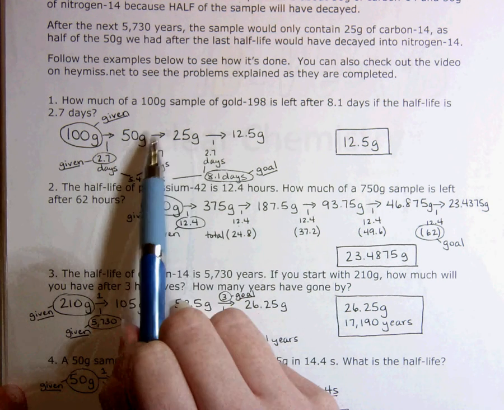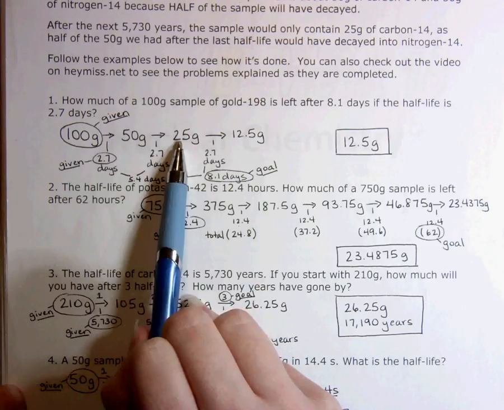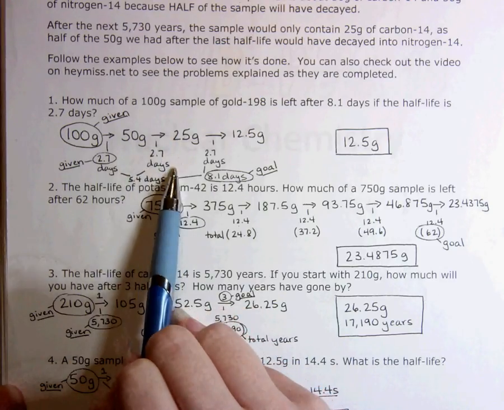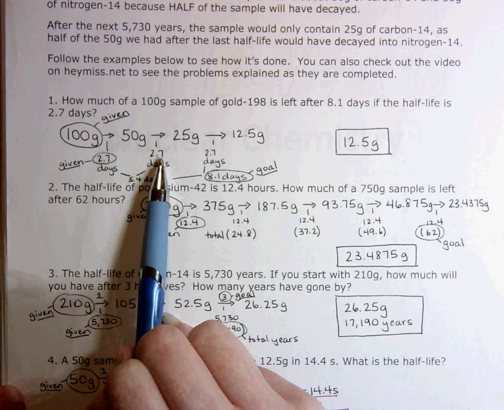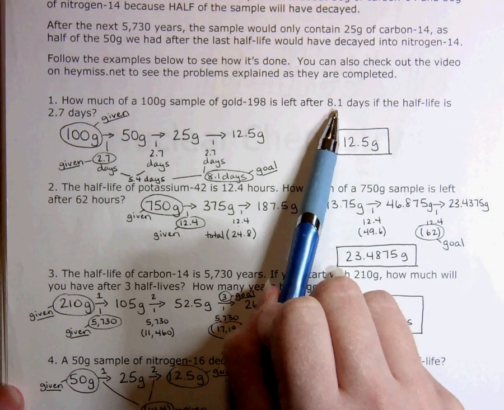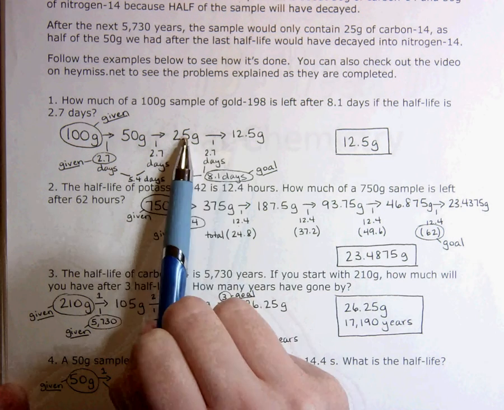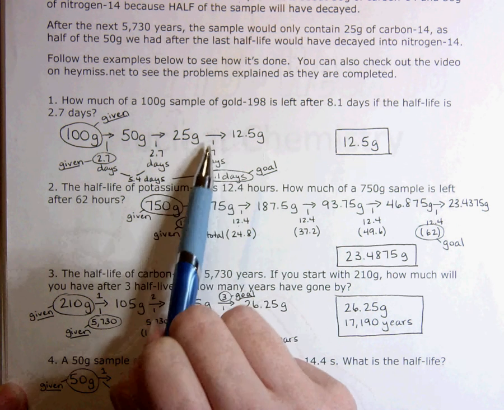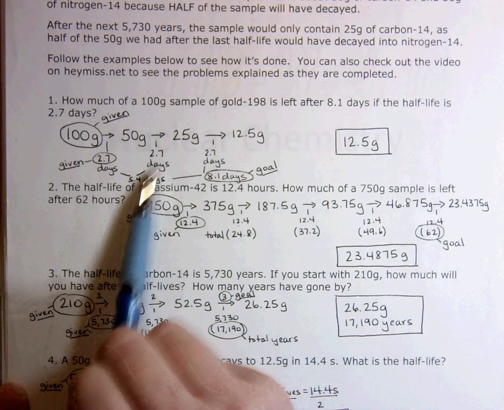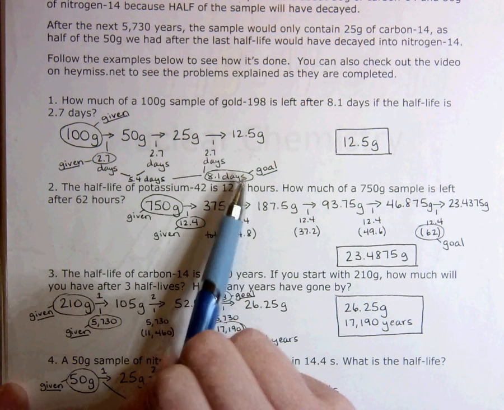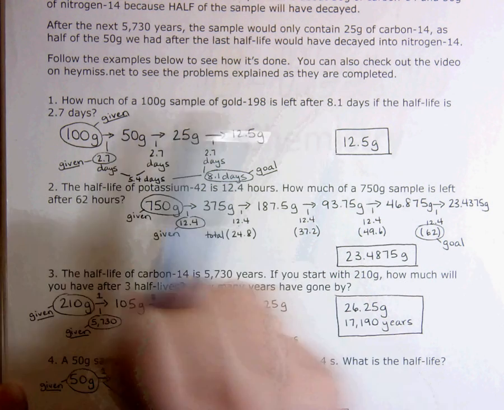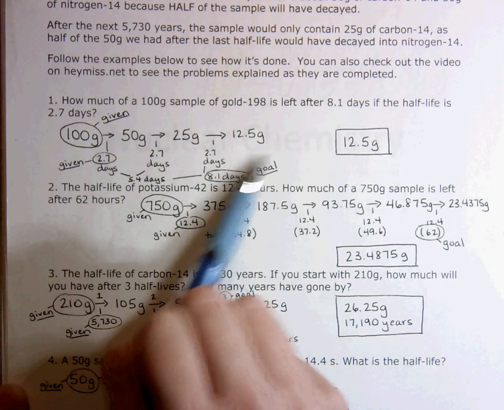So after another half-life, I draw my arrow to represent the half-life. 25 grams is left, and I put a little mark here that it's another 2.7 days. Well, 2.7 days and 2.7 days gives me a total of 5.4 days so far. I'm still not at the 8.1 days I need. So I go another half-life. 25, half of that becomes 12.5 grams, and that took 2.7 days again for that half-life to occur. And my 5.4 days I already had, plus another 2.7, gets me to the 8.1 days that I was looking for. So after 8.1 days, my 100 grams decayed into 12.5 grams.